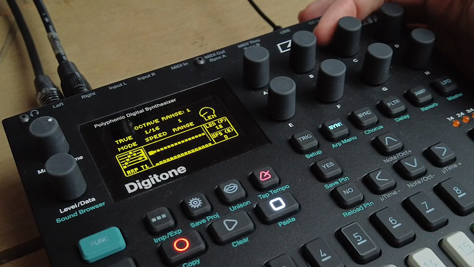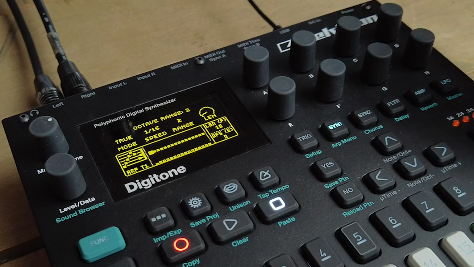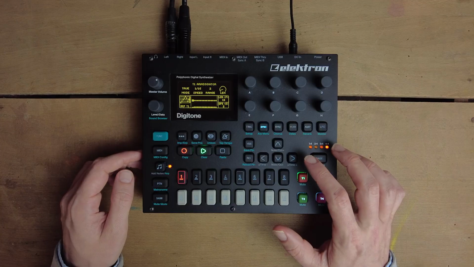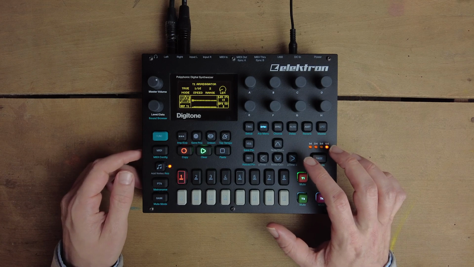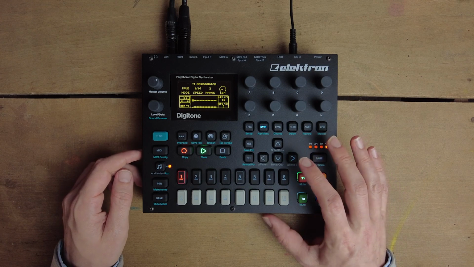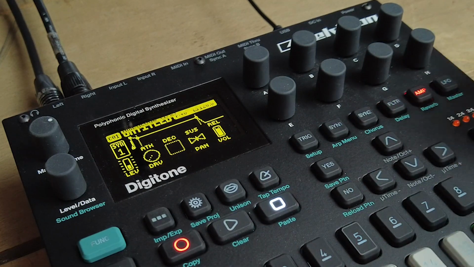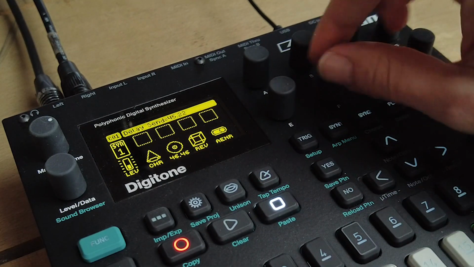I'm going to increase the range to a couple of octaves. I like this. I'm going to add some delay to this.